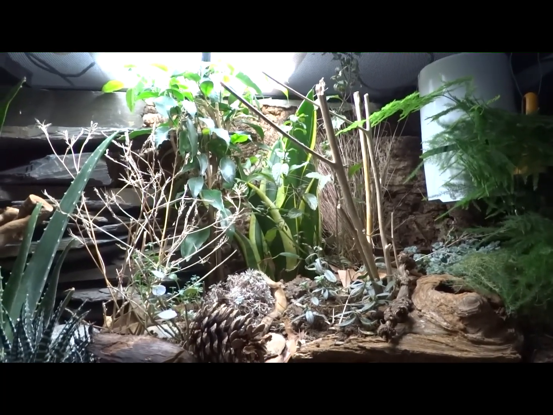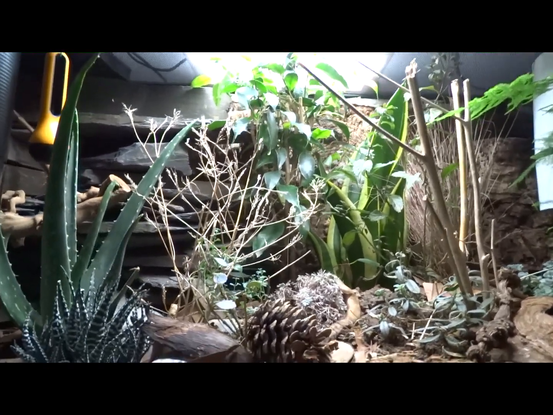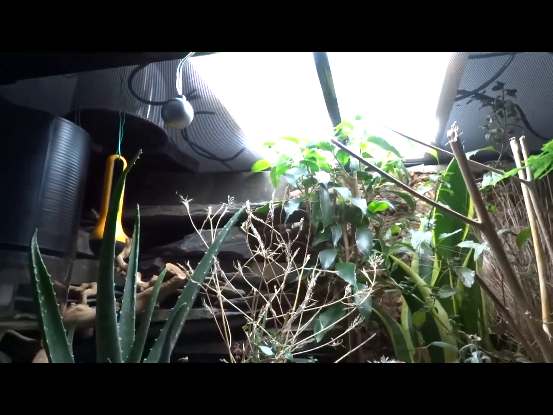So, the photoperiod that I have set up here: I have a basking bulb there.